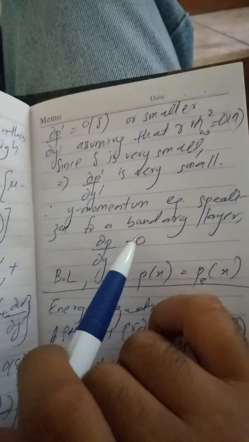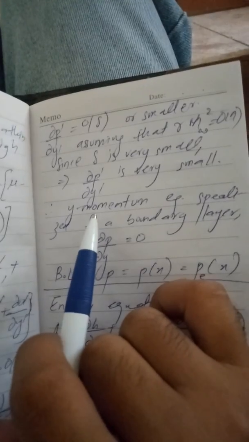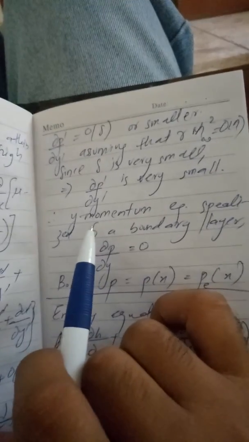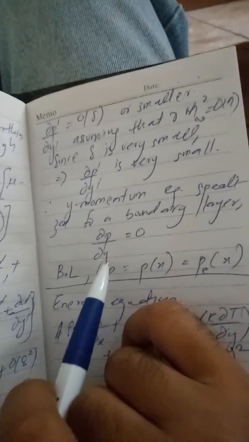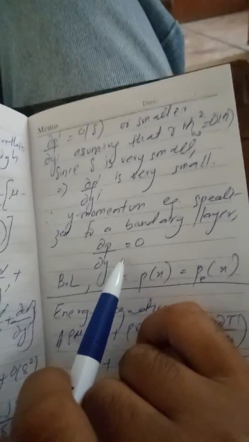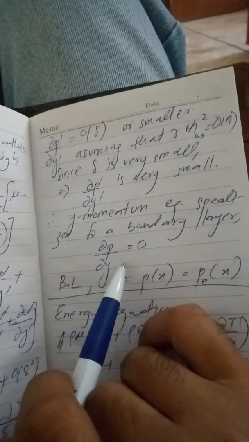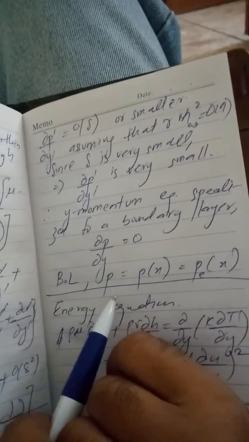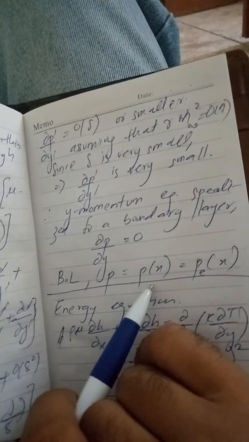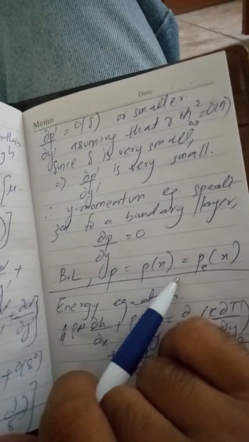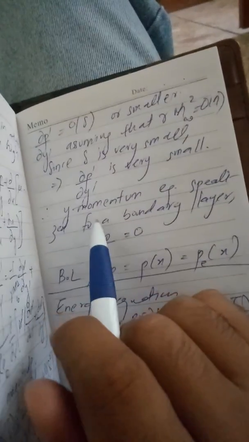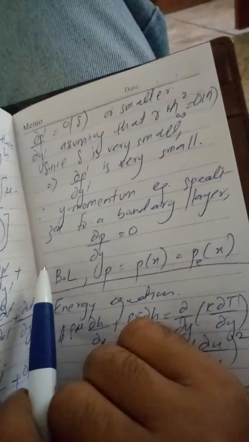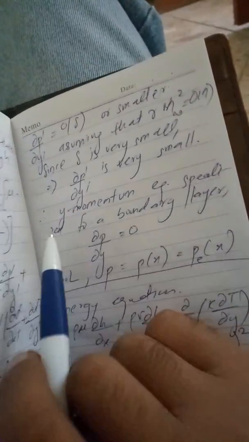So specialized to a boundary layer, there we got the y momentum equation, that is rho p over rho y is equal to 0. So in the boundary layer, p is equal to p of x, equal to p e of x. So that is how we got the y momentum. This will help us to generate the y momentum, because this is very small.